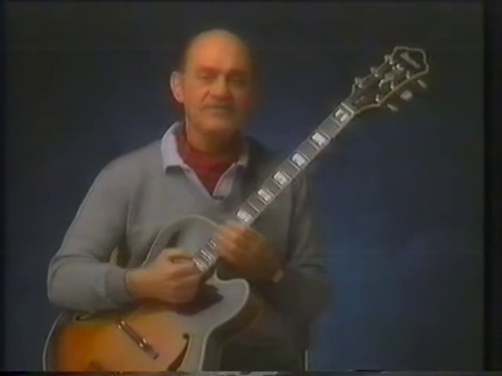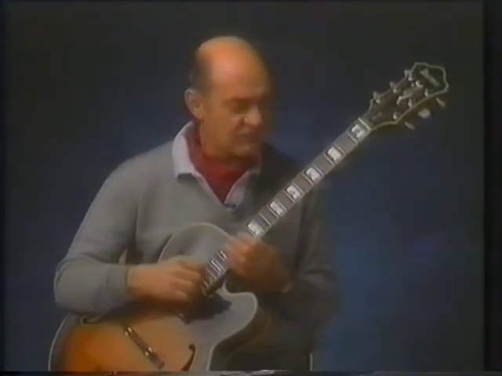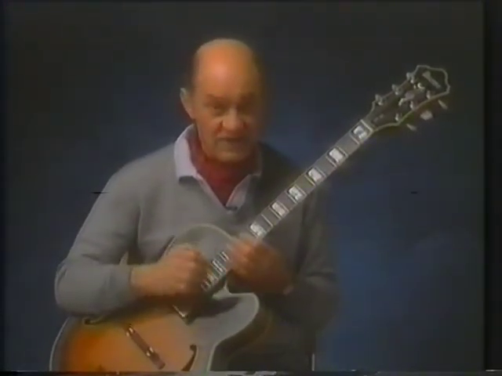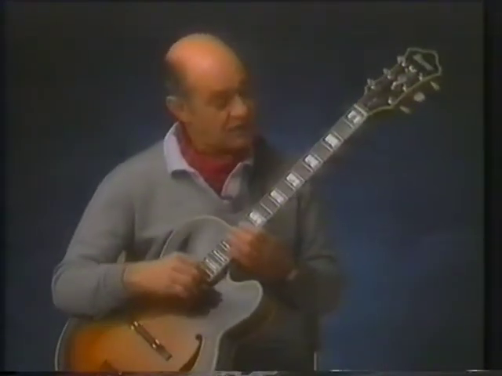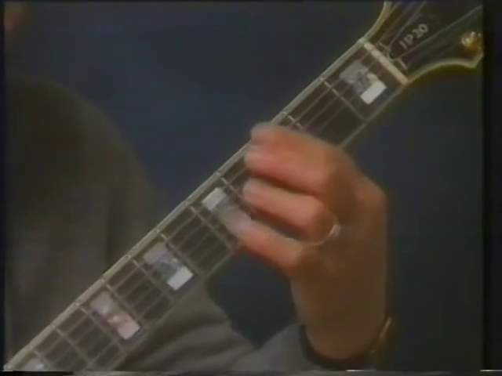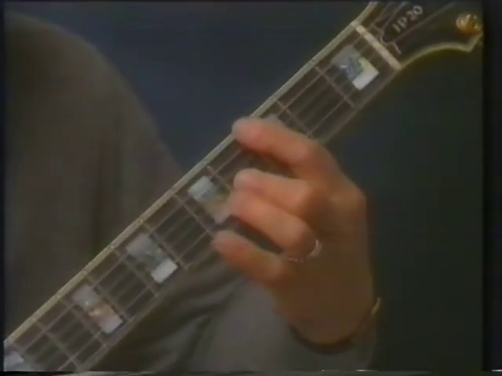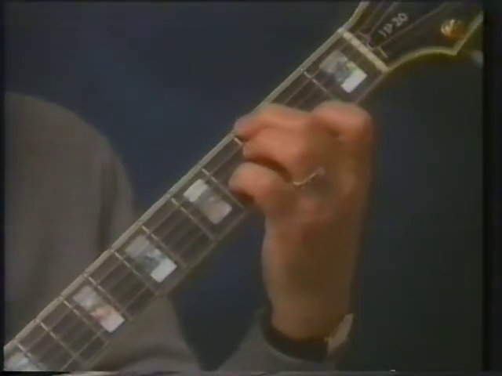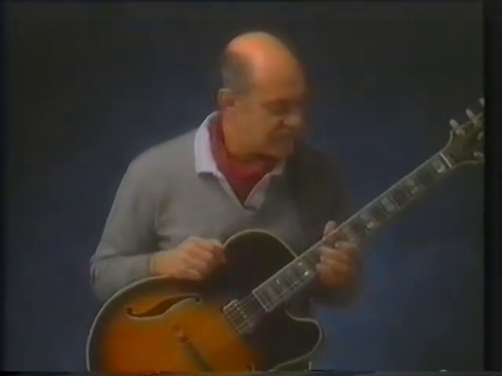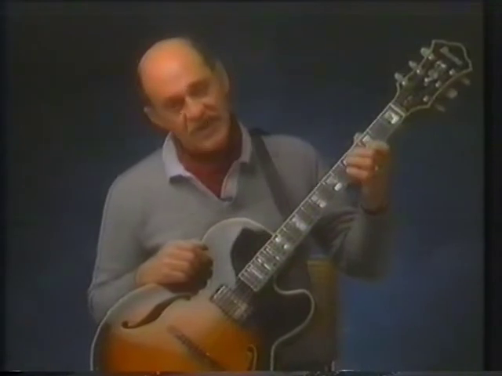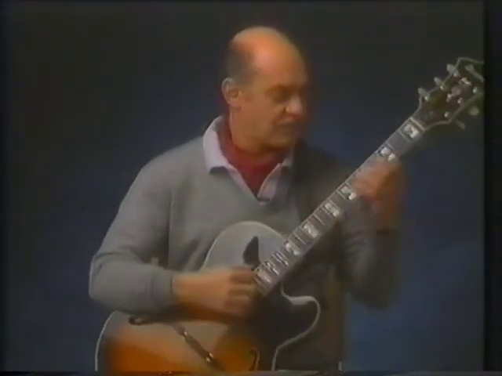Now, if you have these kind of dominant 7th chords, which are flat 9, raised 9, flat 5, raised 5, then you have to alter your scale, and I'm talking about these chords. The only thing you can alter in a dominant 7th is the flat 9, raised 9, flat 5, raised 5. So you have this.